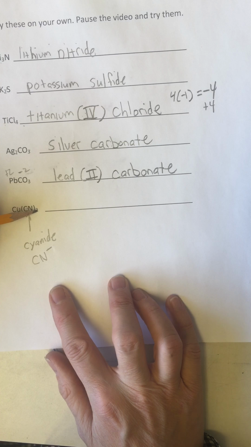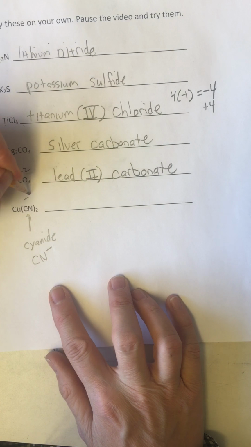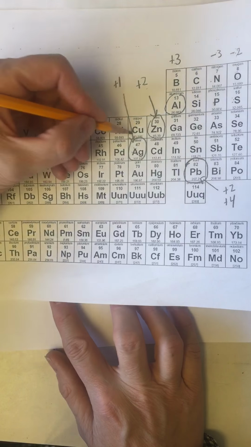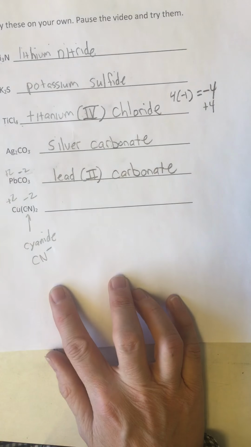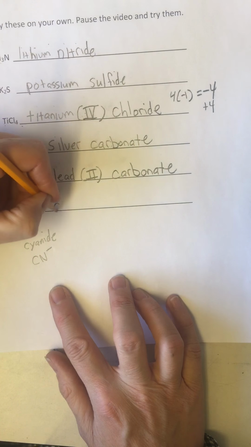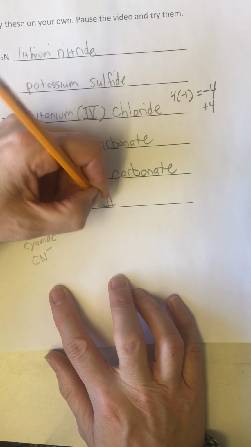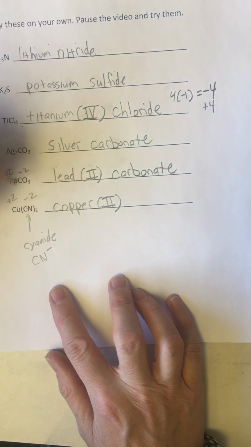If there are 2 -1s, that's -2 total. If it's -2 on the anion side, it's got to be +2 on the cation side. So copper right there, transition metal. Figured out its charge is +2. So copper 2. Cyanide.